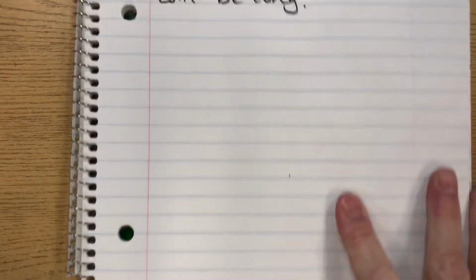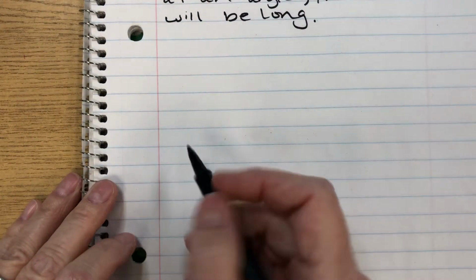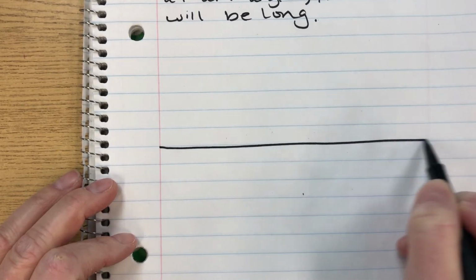So I'm going to scooch my paper up. I think I need to back this thing up a little bit. Okay. So kind of in the middle of what you have left, the middle of this bottom section, I'm going to draw a line. So you can draw this line as well. And this is the ground.